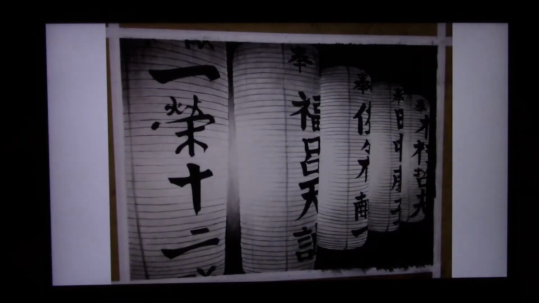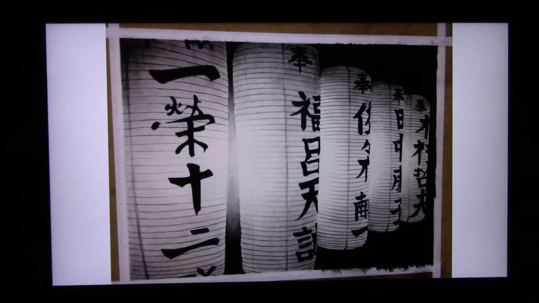The next portion of this first unit is going to be focusing on this element of design, and that is value. When I say value, I'm not talking about how much something is worth. I'm talking about the use of light and shadow. This is actually a photograph and not a drawing, but in this photograph, value is used to create an emotional sense.